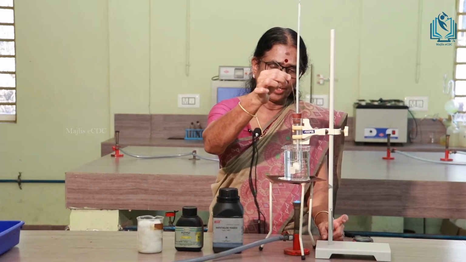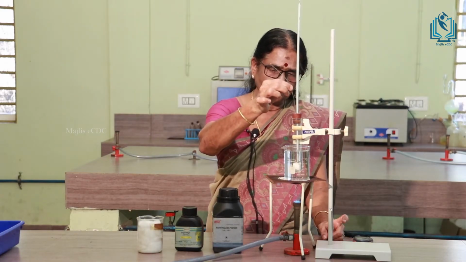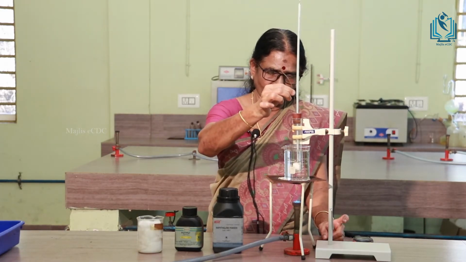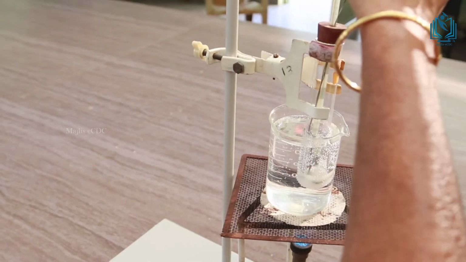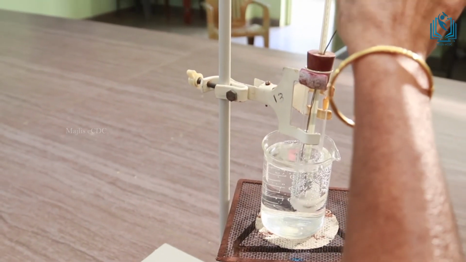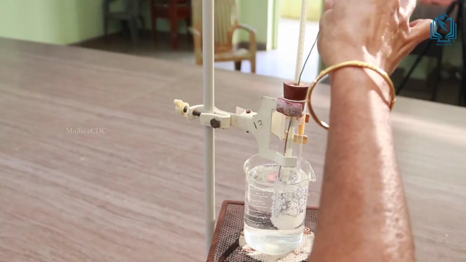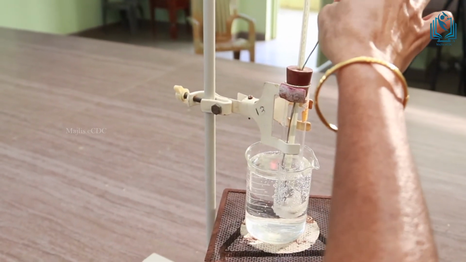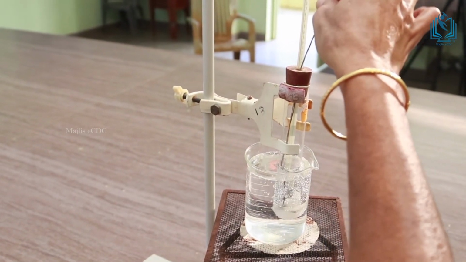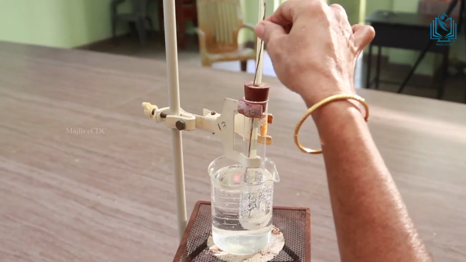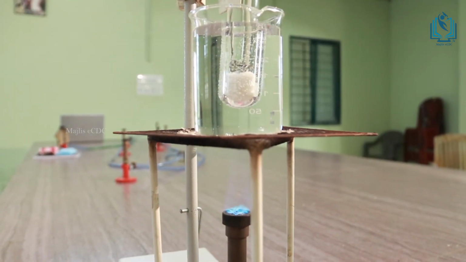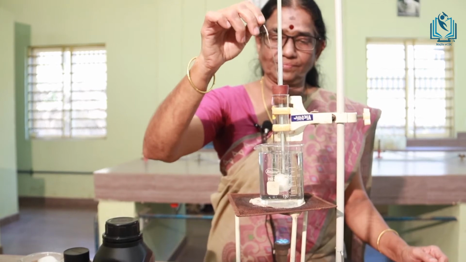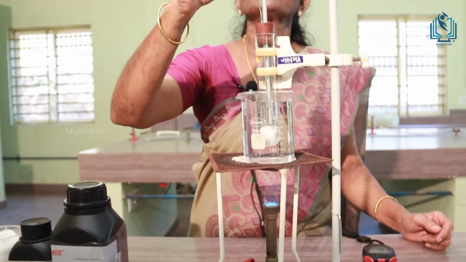So, on heating you have to stir the substance. Now, the substance is getting melted. Melting point is same as the freezing point. So, the temperature is getting almost 80 degree centigrade. The substance is slowly melting.